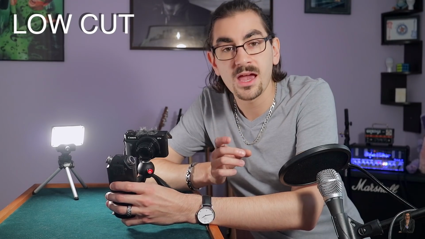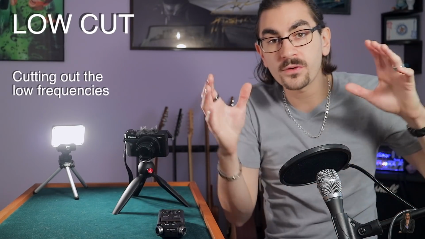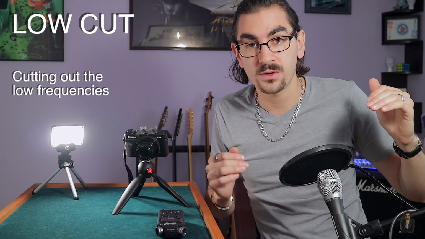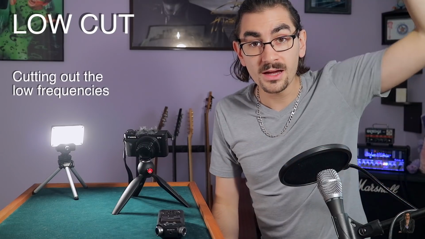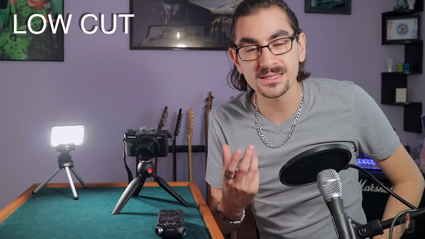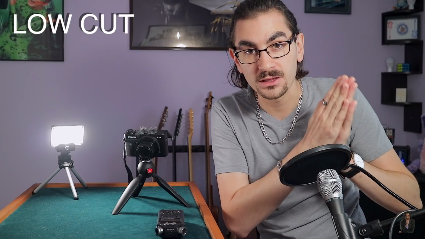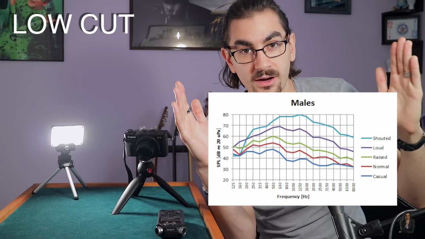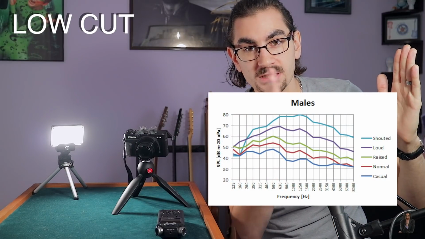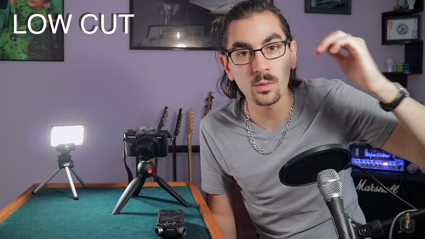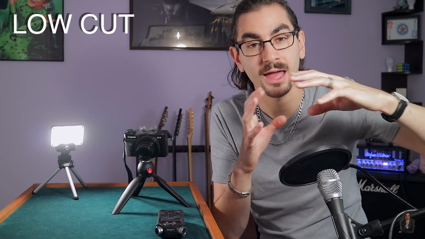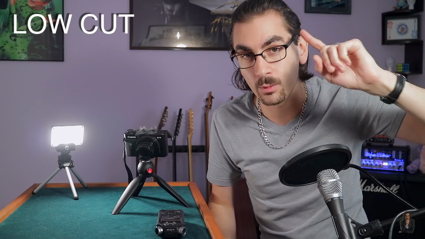Low cut means cutting out the low frequencies of an audio signal. Every single audio signal has frequencies that range from low to high. Even right now, my voice sounds like it's pretty deep, but the truth is if you looked at a waveform of my voice, you would see very low frequencies all the way up to very high frequencies, and most of my voice is sitting somewhere in the middle. That's because in the real world, every single audio source has a harmonic quality to it and a range of frequencies that make up what we're actually hearing.